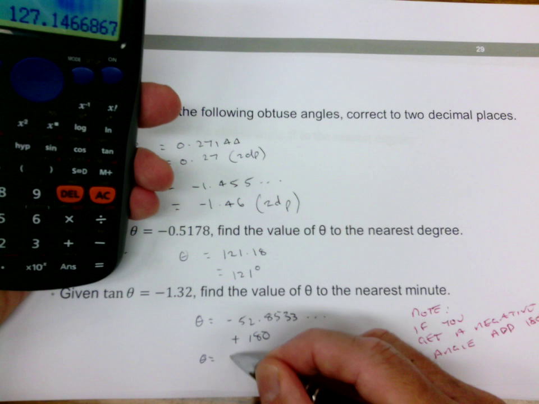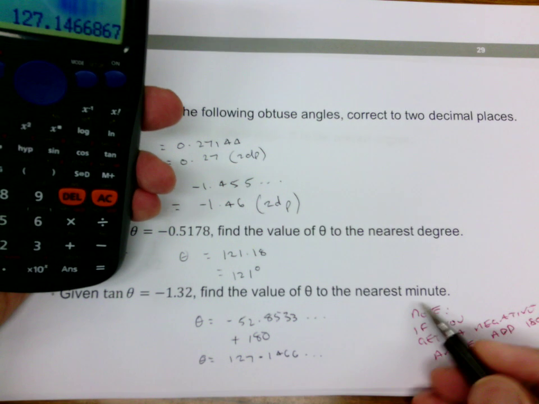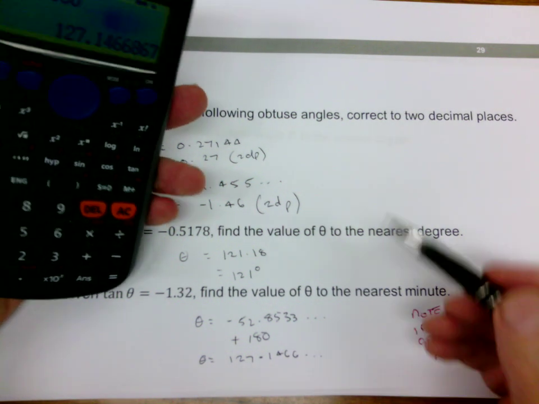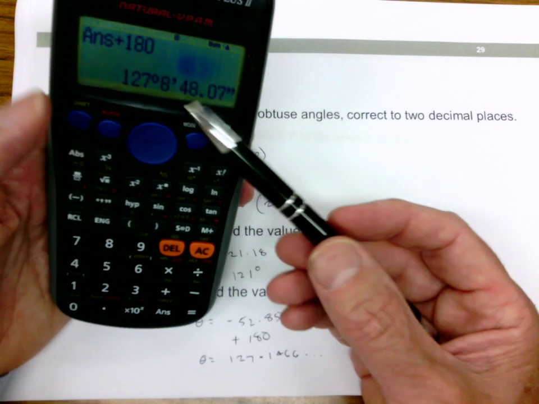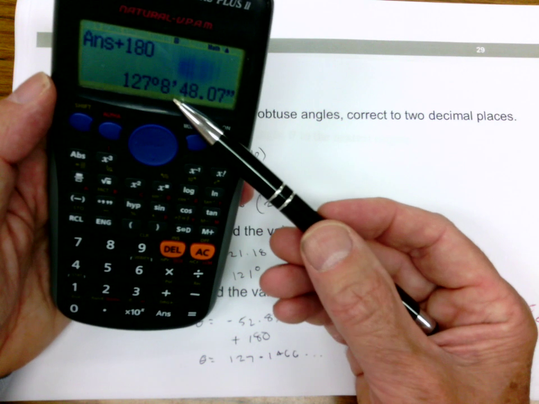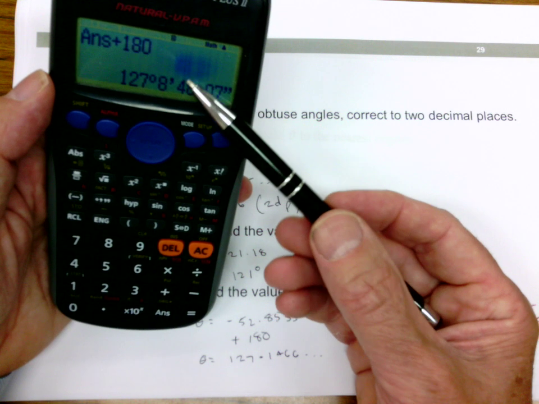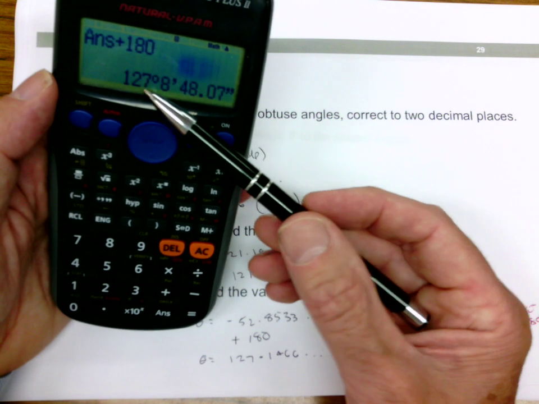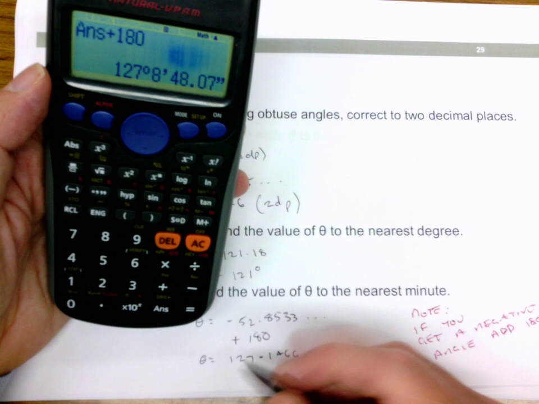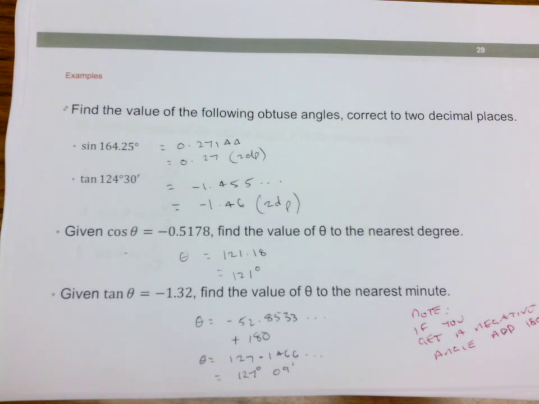All right, so plus 180, I get theta equals 127.1466... And it says to the nearest minute, so if you remember how to do that, you're using this button here, aren't you? And it flips it to 127 degrees, 8 minutes, and 48 seconds. Now, because this is over 30, because there's 60 seconds in a minute, if we go to the nearest minute, that's going to be 127.9, isn't it? So 127 degrees, 9 minutes.